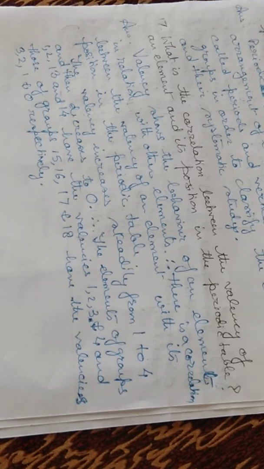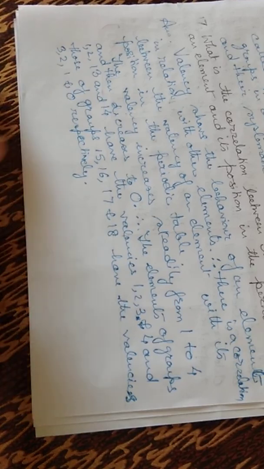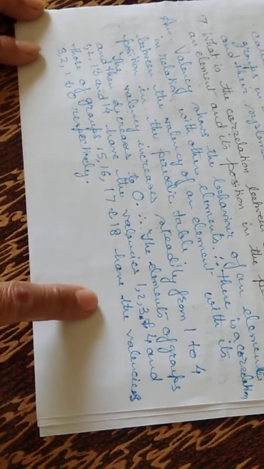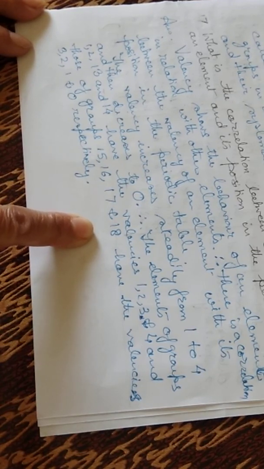The valency increases steadily from 1 to 4 and then decreases to 0. Therefore, the elements of groups 1, 2, 13 and 14, that means groups 1A, 2A, 3A, then 4A, 5A, 6A, we know this way, or you can say 1, 2, 13, 14. In between, groups 3 to 12, these are not missing, but we'll study them later on. Groups 1, 2, 13 and 14 have the valencies 1, 2, 3 and 4. And those of the groups 15, 16, 17, 18 have the valencies 3, 2, 1 and 0 respectively. 18 is the 8A group, which is the inert gas group.